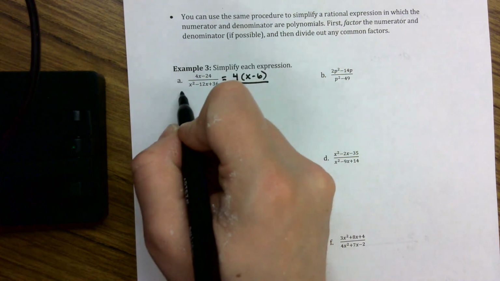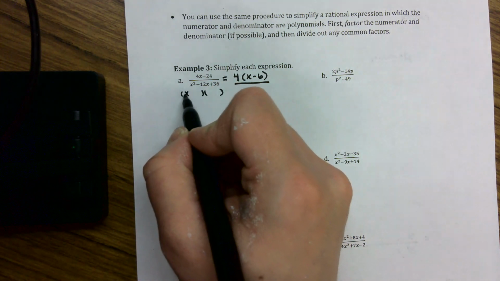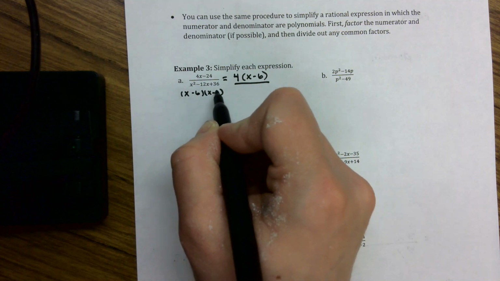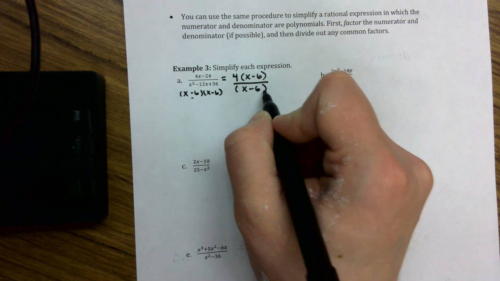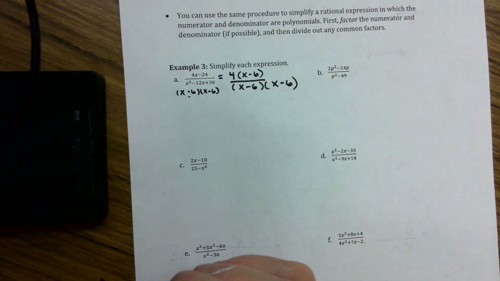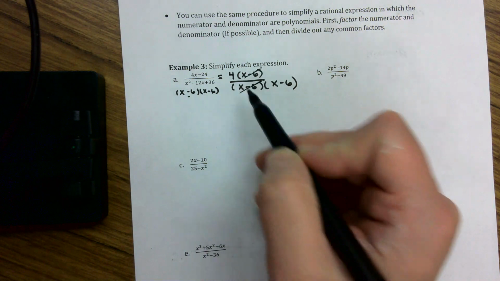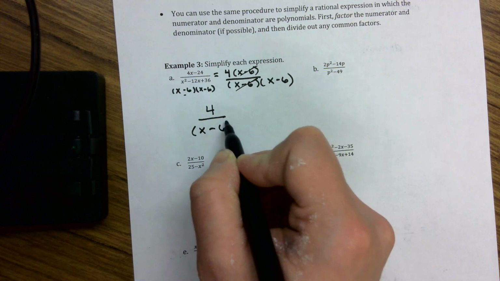And then on the bottom, do we have 3 terms with a plus in the back? Yes, so it's going to be x minus 6, x minus 6. Okay, so this is what that's going to turn into. What can we simplify that's on the top and the bottom? The x minus 6. So our final answer is 4 over x minus 6.